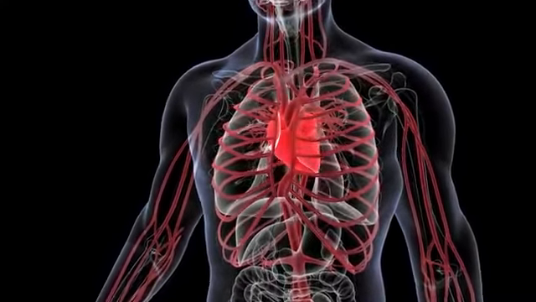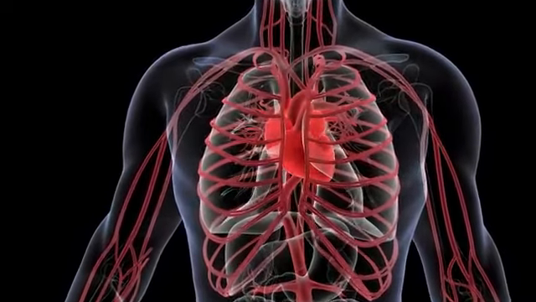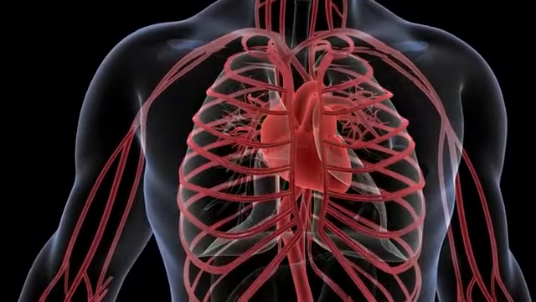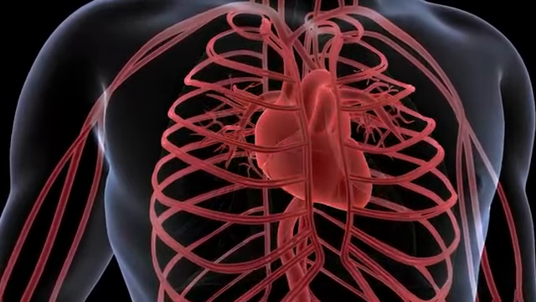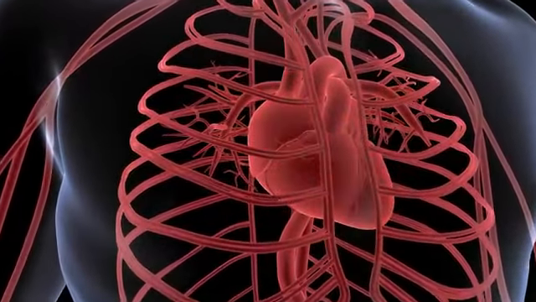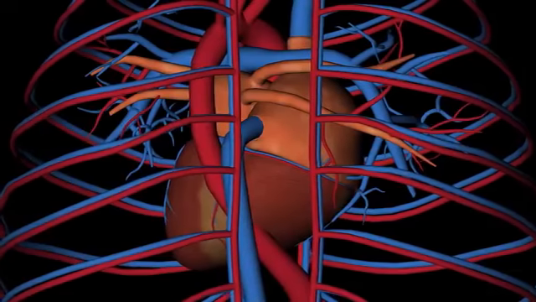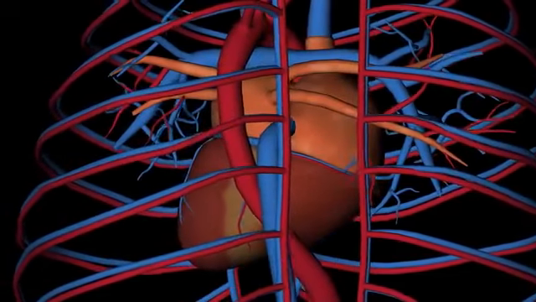The right atrium is the upper chamber on the right side of the heart. It receives oxygen-depleted blood from the body and pumps it into the right ventricle through the tricuspid valve. The right ventricle is the lower chamber on the right side of the heart.